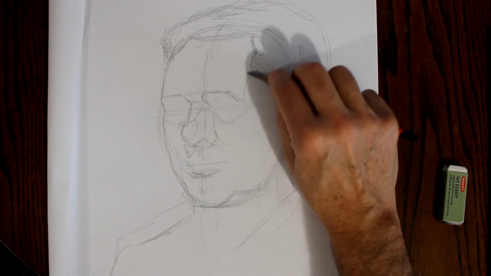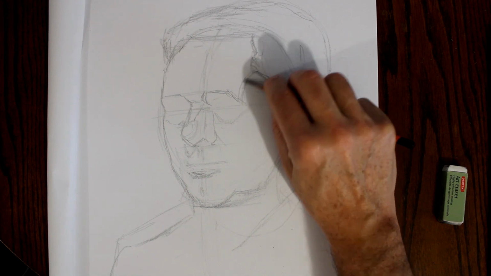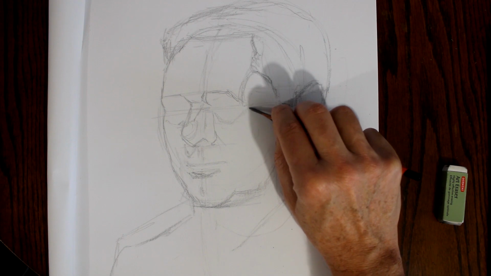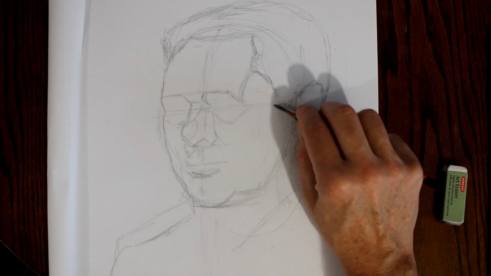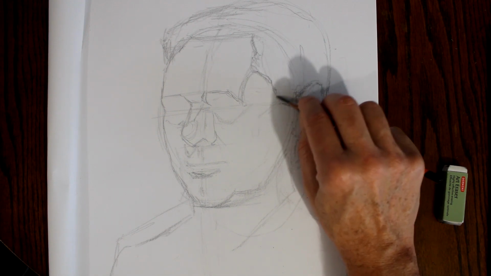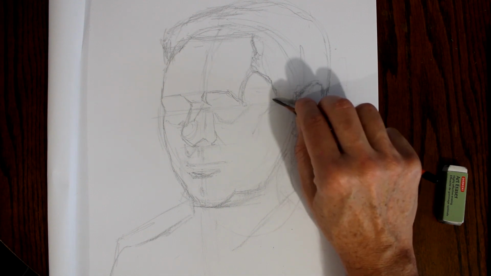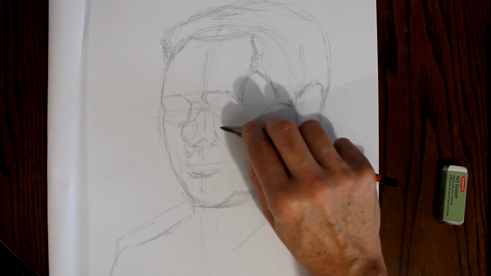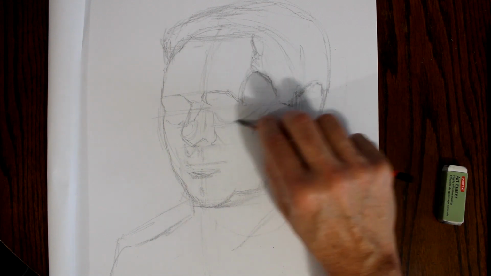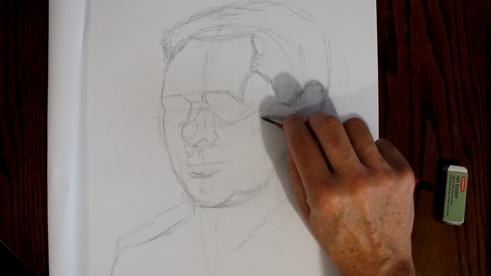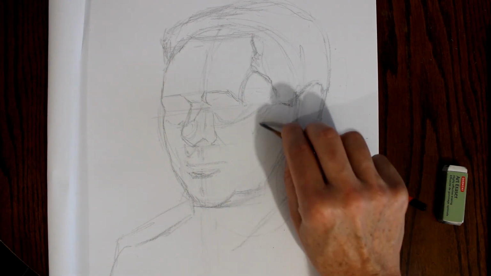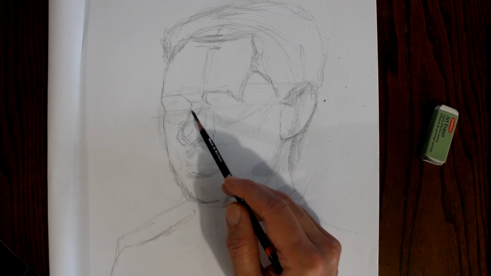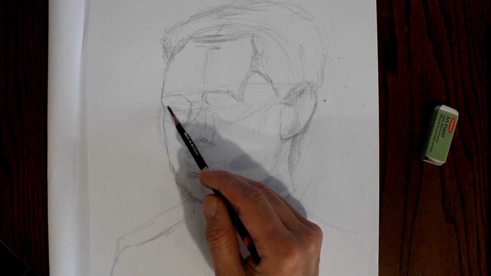So looking there where the head turns away, so the temple area, which will be more flat, and then the natural curves of the face where the cheekbone is. I'm thinking about where his eyes might be.